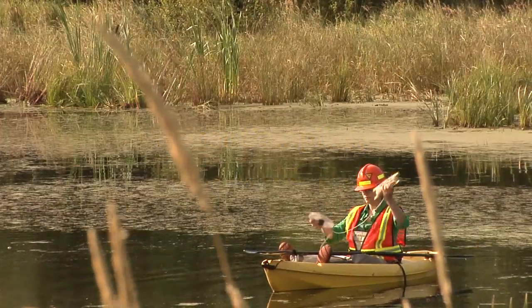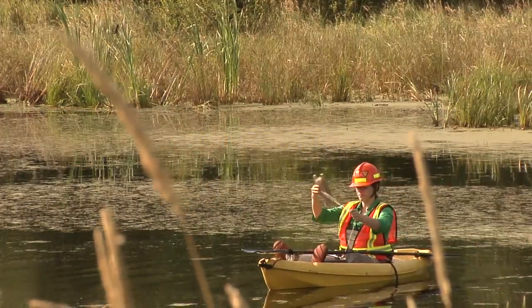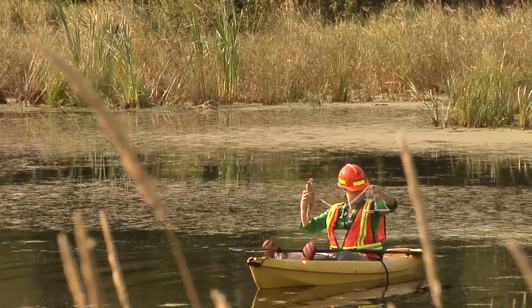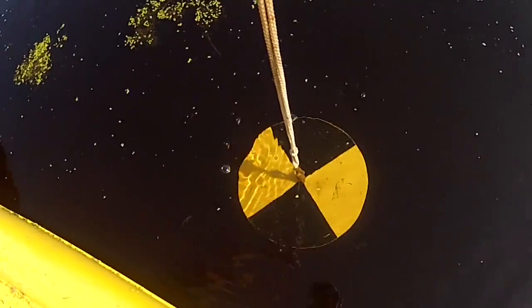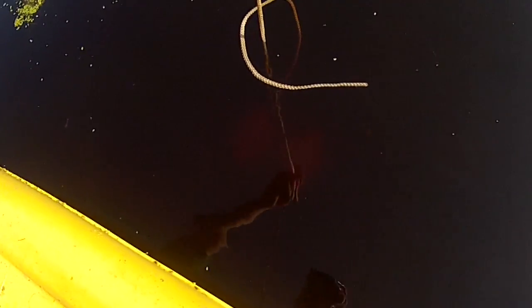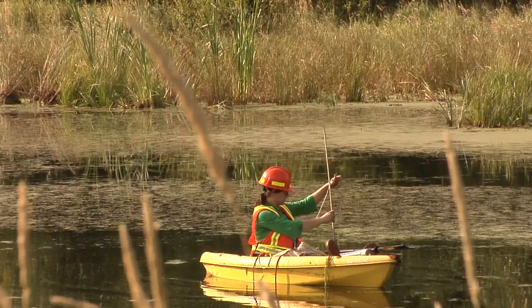Secchi measurements should be taken on the shaded side of the kayak if possible, and if sunglasses are worn, they should be removed prior to Secchi depth determination. Lower the disc into the water until it is no longer visible. This measurement is the Secchi down depth.